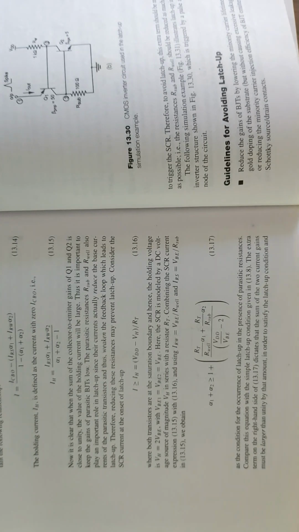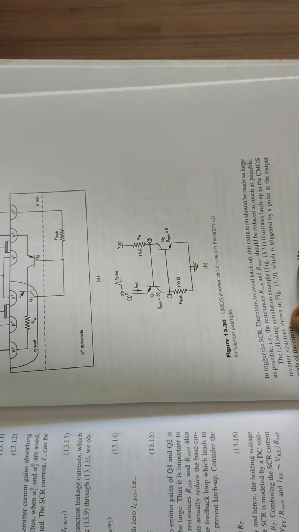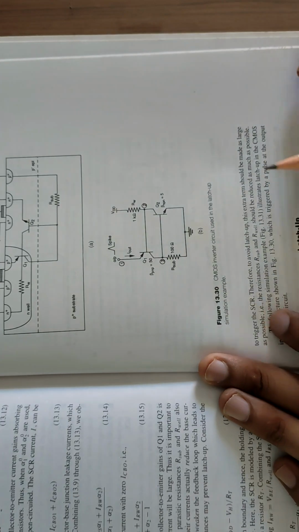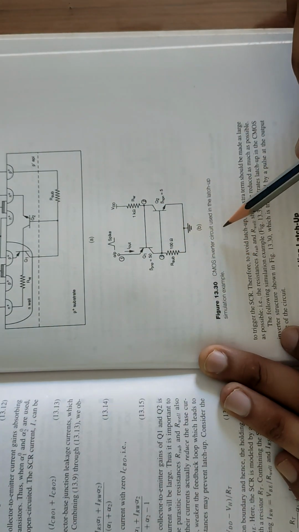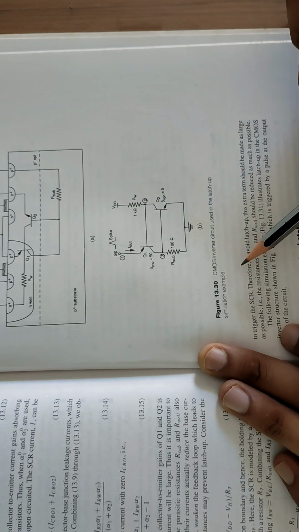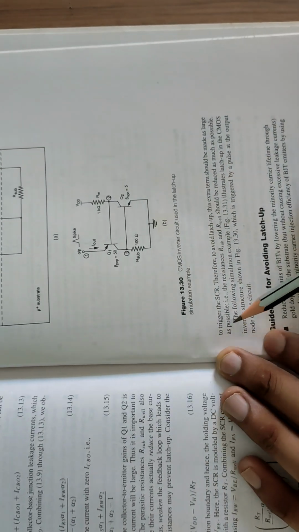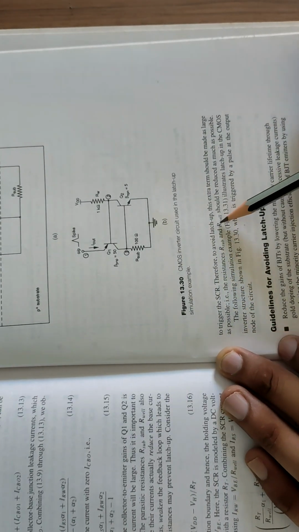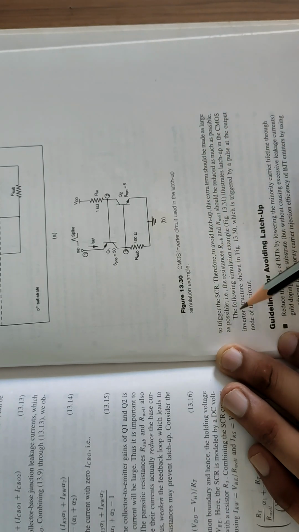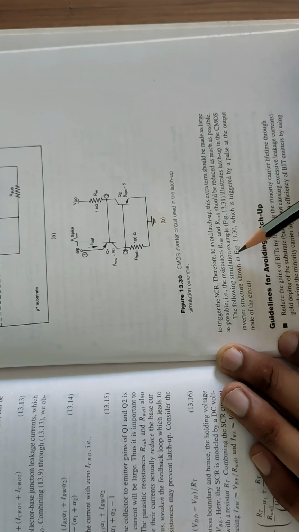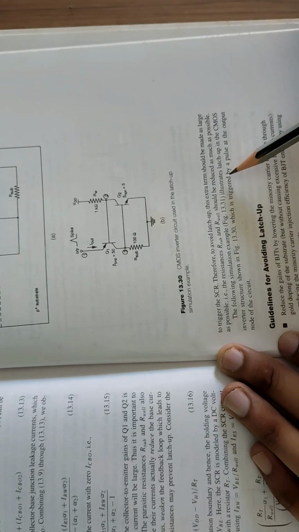And here you can see the figure, CMOS inverter circuit in the latch-up simulation example. To avoid triggering the SCR, and therefore to avoid latch-up, the extra term should be made as large as possible, that is, resistances R sub and R well should be reduced as much as possible. The following simulation example figure illustrates the latch-up in CMOS inverters.